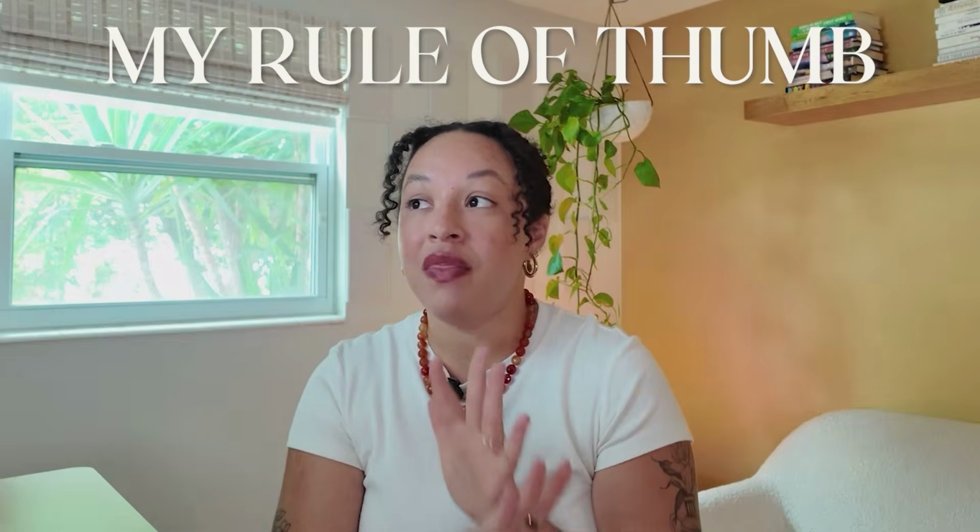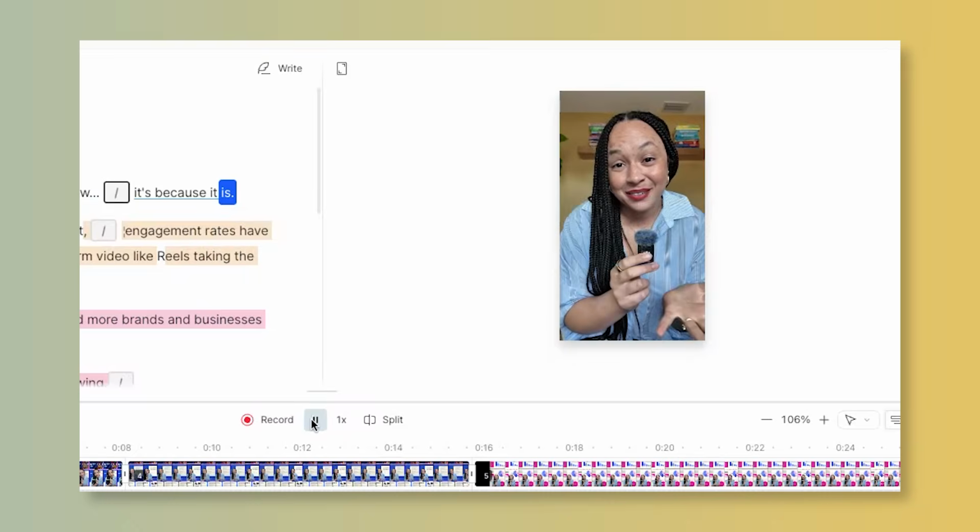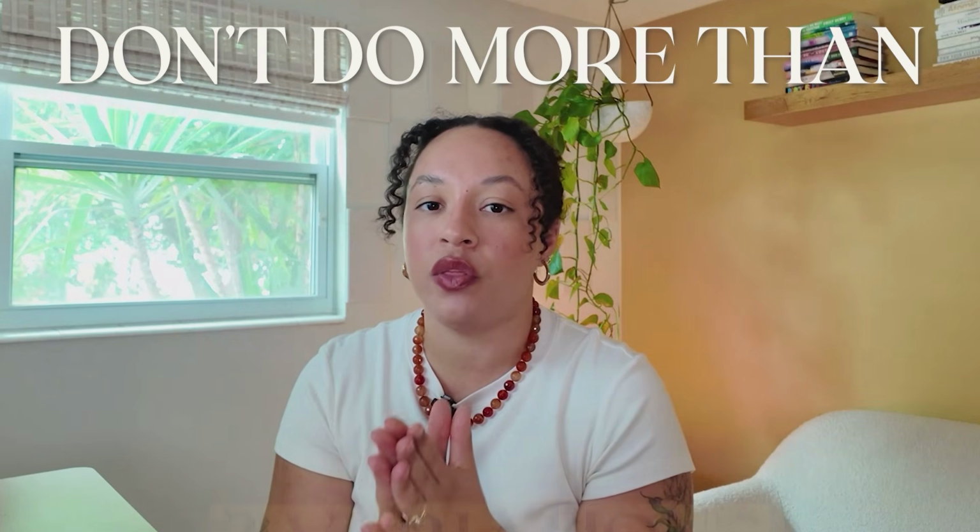My rule of thumb, and this honestly applies to all of the editing hacks, is less is more. So if you're adding different text overlay and closed captions to your video, don't do any more than 3 variations, because that's when things get busy and it really feels like you're trying to make it look good, when in fact it's actually distracting from your video.